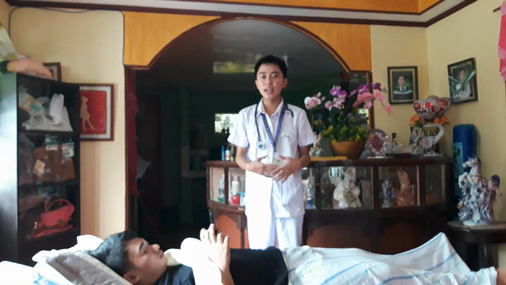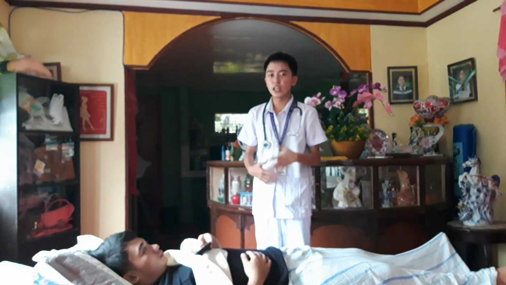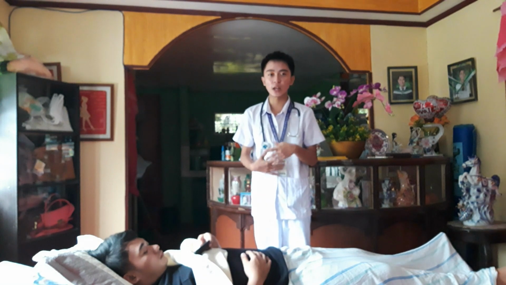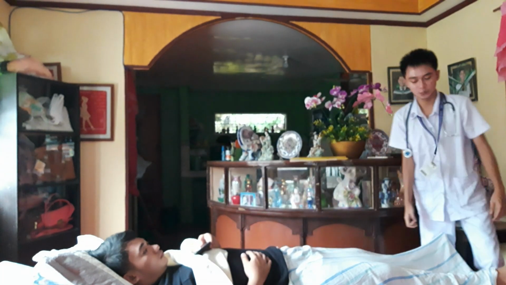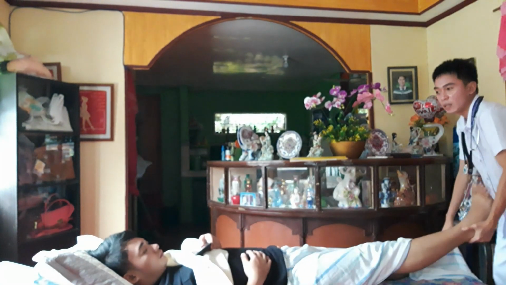So now, test for the obturator sign. Hold and support the client's right knee and ankle. Flex the hip and the knee and rotate the leg internally and externally, and note for the pain and reaction of the client. So is it painful, sir?